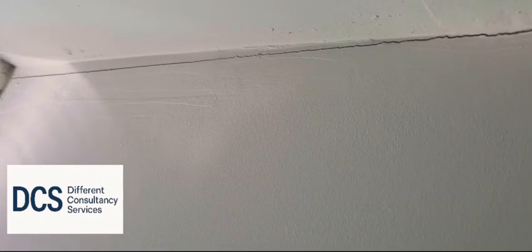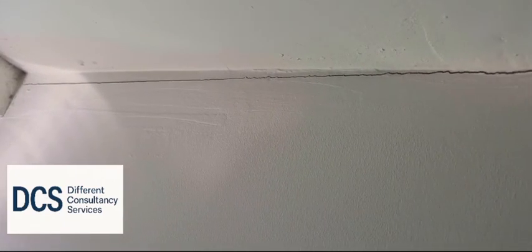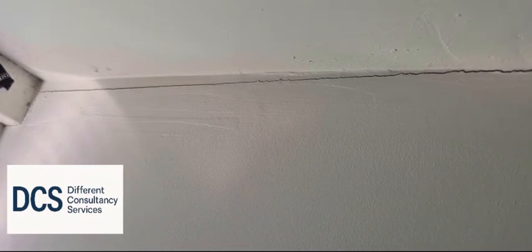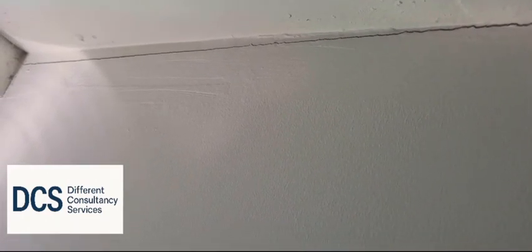Just wanted to explain the different categories in cracks. So there's a crack category that I'm going to explain to you on how to determine the severity, or what the actual cause of the crack is, and maybe a remedy. We'll get into that if we've got enough time.